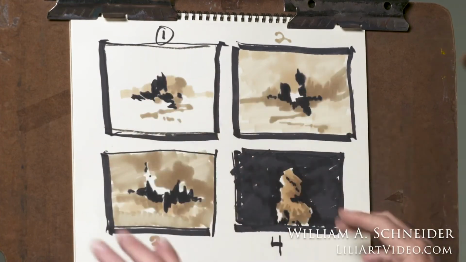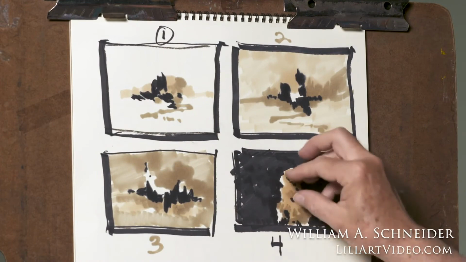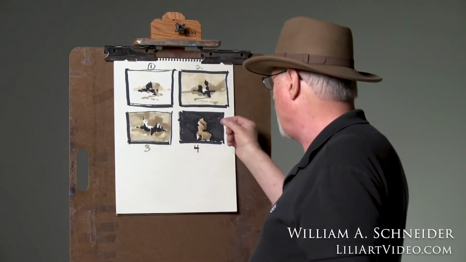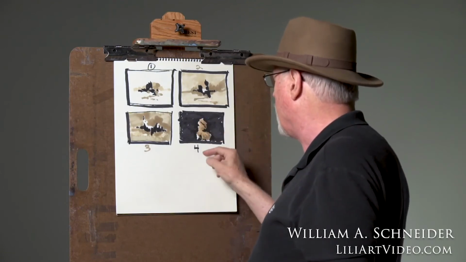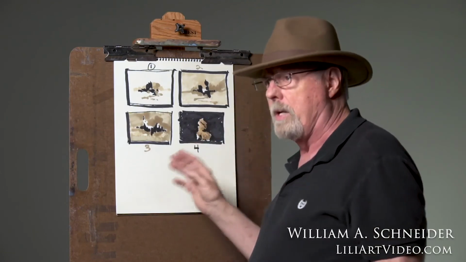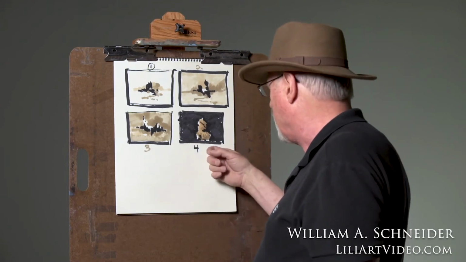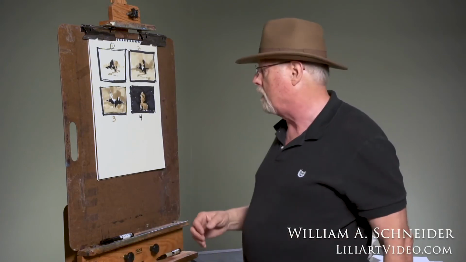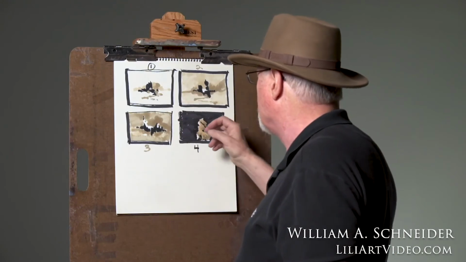We'll have a dark background and then light leading into the center of interest, and you've got light gray, dark gray, and white against the dark background. When I do demonstrations, I'll often pick this because it's the easiest one to pull off in terms of having a very clear center of interest offset against the background. But each one of these works.